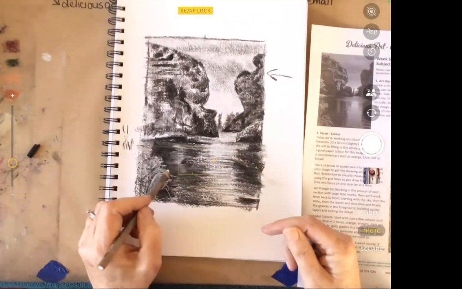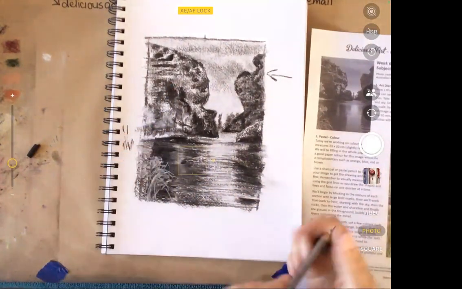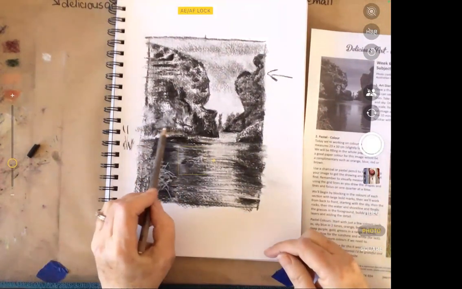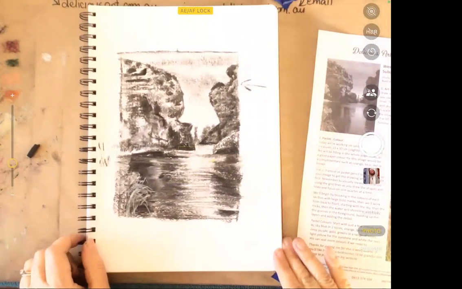Very, very useful. Okay. Well, I think we might now move on to our colour version, pick out some colours and papers and get all that ready to go. So that's our little black and white sketch.